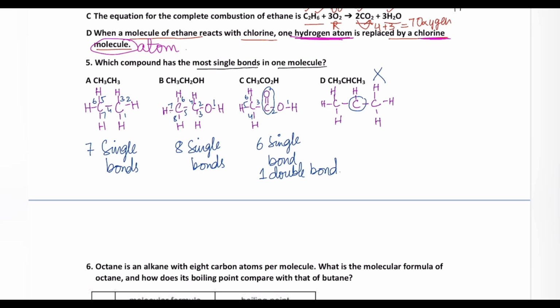Now option B, ethanol, has the highest number of single covalent bonds. So this is the right answer.